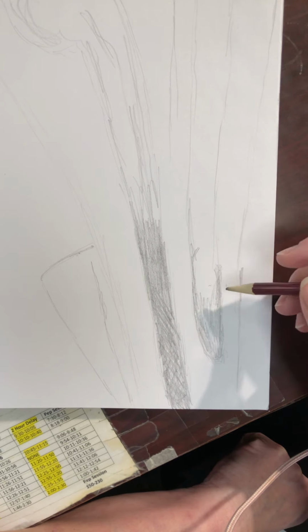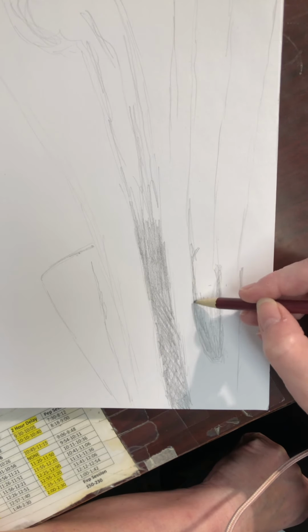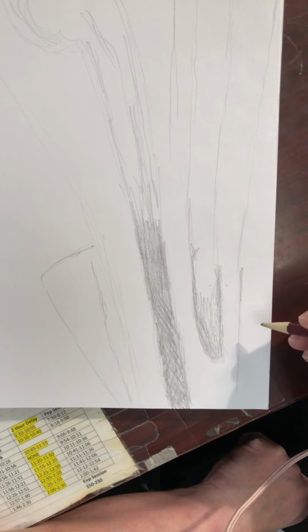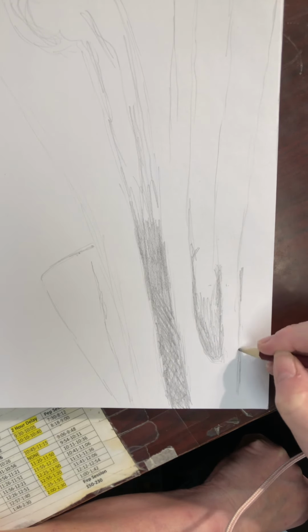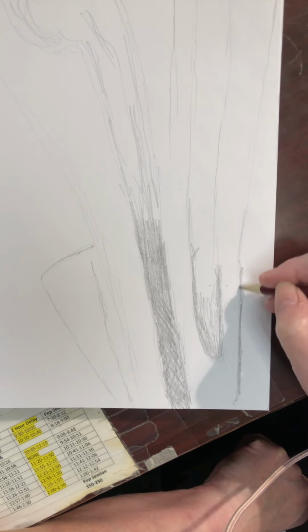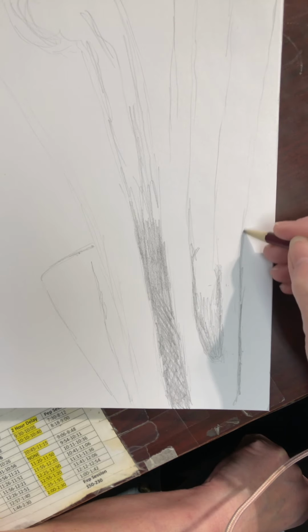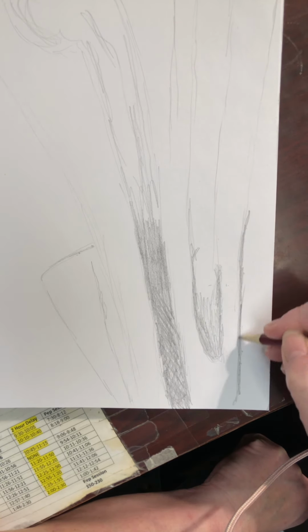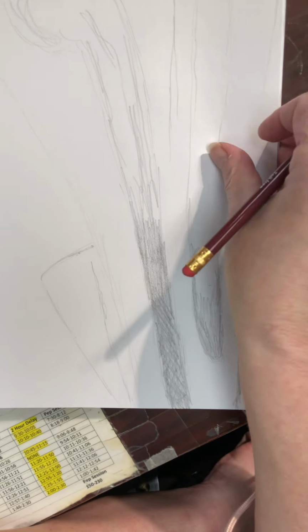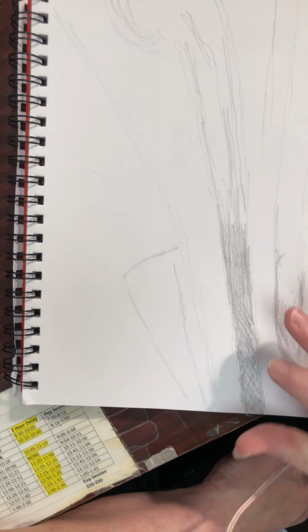Okay, this is a little bit harder line, not by much though, it's still pretty soft. This is going to go darker than this. And just remember, you want to do this upside down, so you're concentrating more on the areas of shade and different values than you are with actually looking at it right side up.